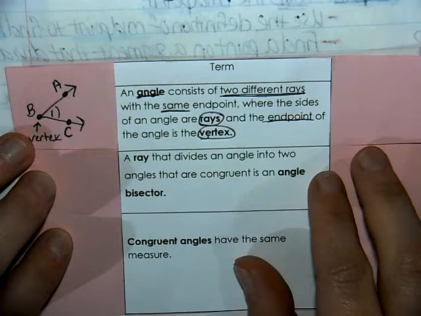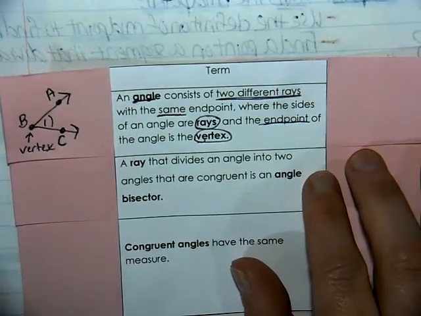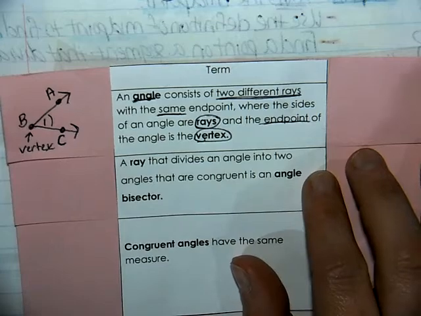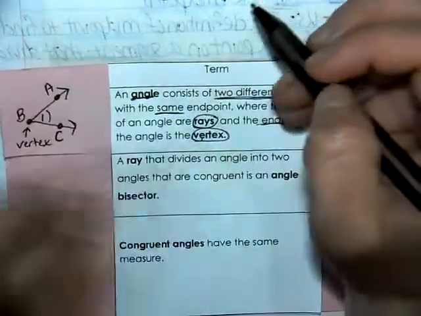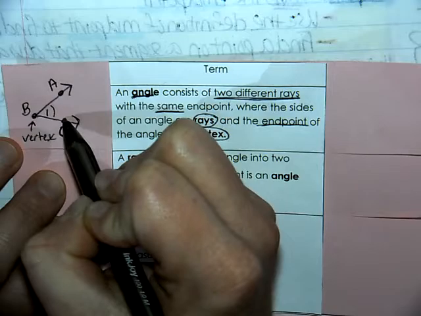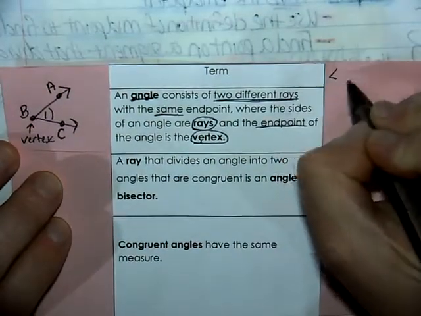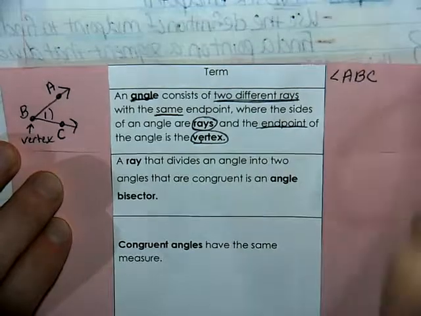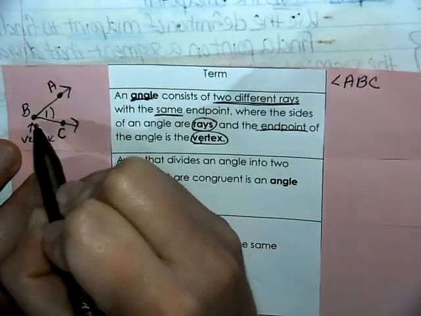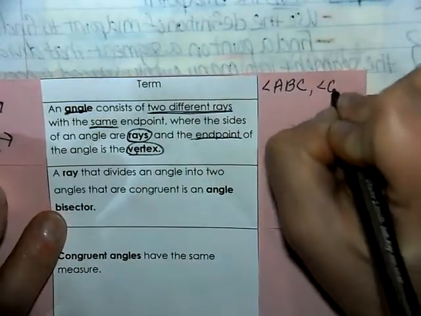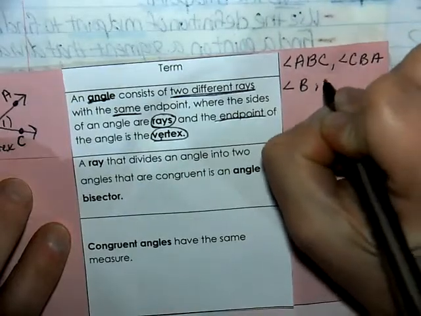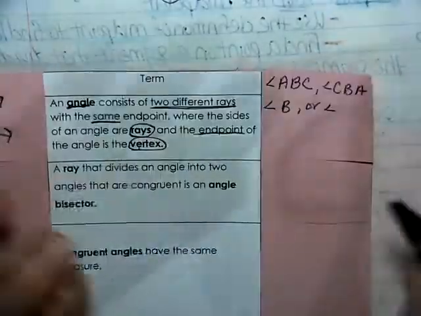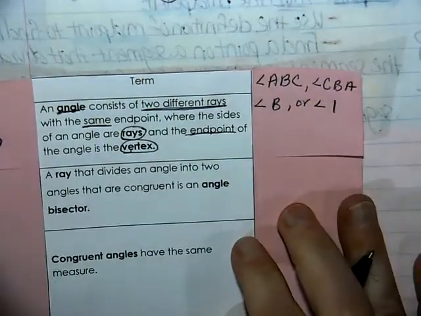There are four ways to name this angle. The first way is to name this angle with an angle symbol, A, B, C. Or you could call this angle C, B, A. You could call this angle B by naming it with the vertex. Or you could call this angle number 1. So there are 4 ways to name this angle.